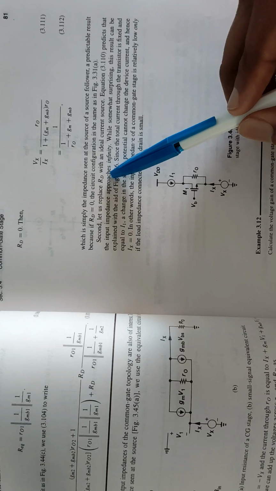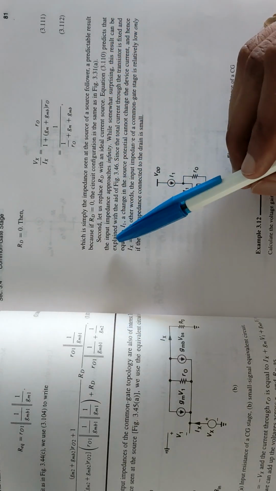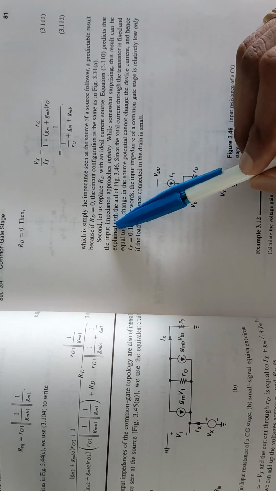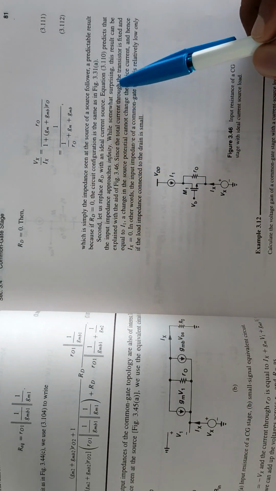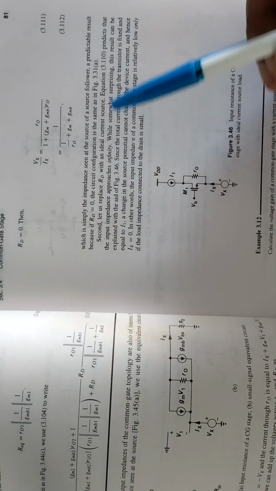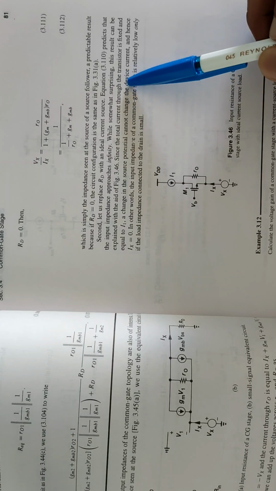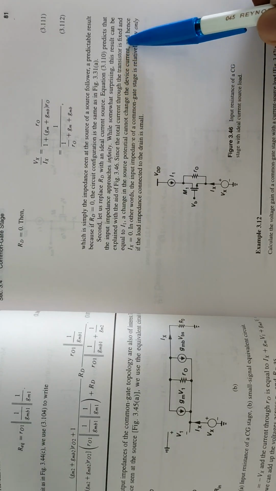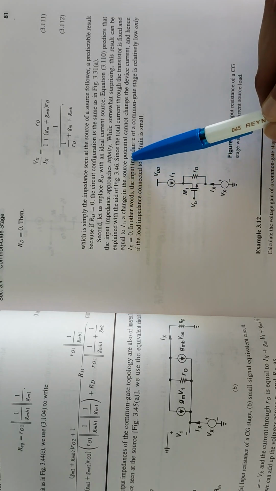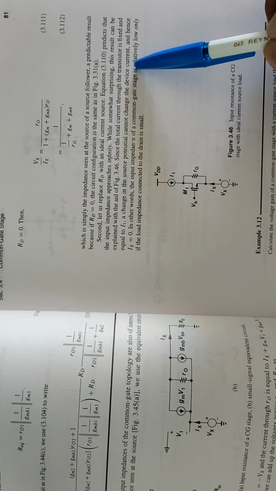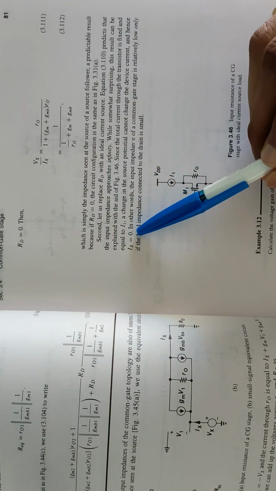a predictable result, because if RD equals 0, the circuit configuration is the same as in figure A. Second, let us replace RD with an ideal current source. The equation predicts that the input impedance approaches infinity. While somewhat surprising, this result can be explained with the aid of the figure, since the total current through the transistor is fixed and equal to I1. A change in the source potential cannot change the device current. Hence Ix is equal to 0.